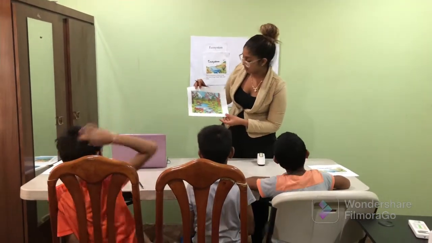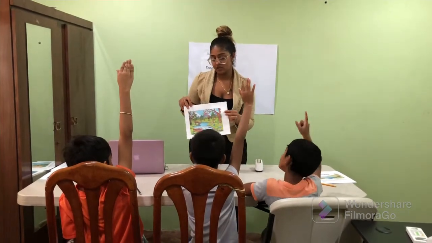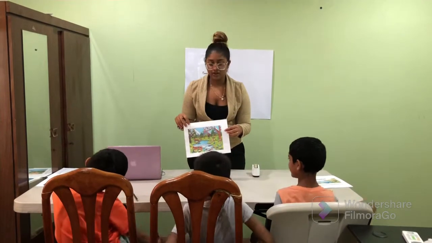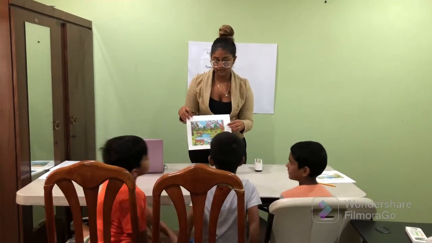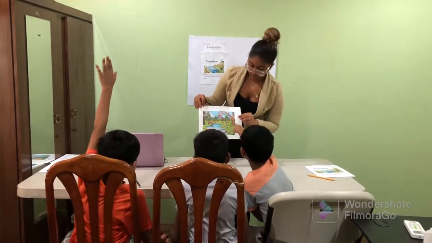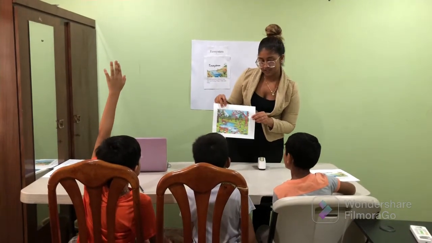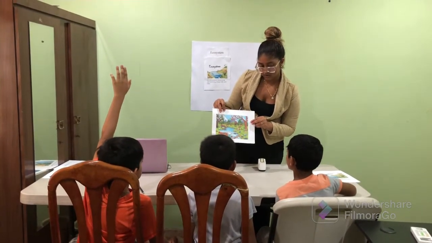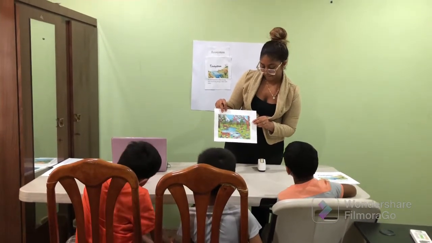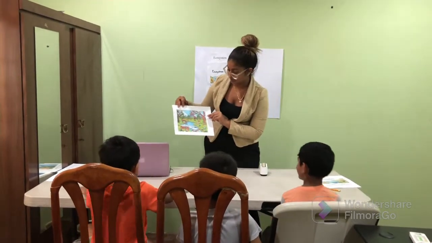Can we identify some of the living things? I'm just going to give one person a try. Nishad? Rabbit. The rabbit, is the rabbit a non-living thing or a living thing? Living thing. Very good. Can you find a non-living thing? Tree. The tree is a non-living thing? Does it grow? Yes. So do you think it's a non-living thing? No, it's a living thing. Rock. The rock is a non-living thing.